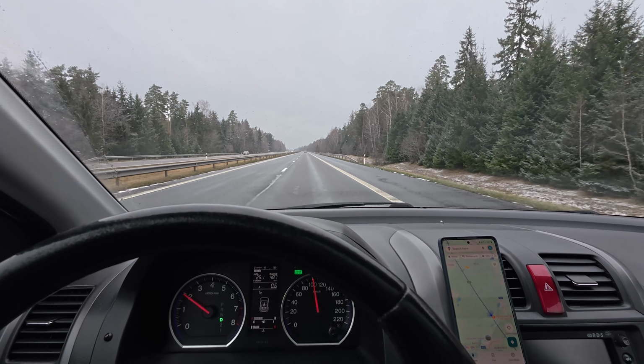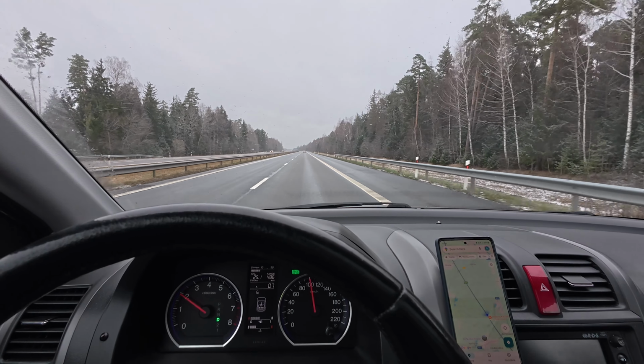I'm going to put it on cruise and leave it at 100 kilometers.